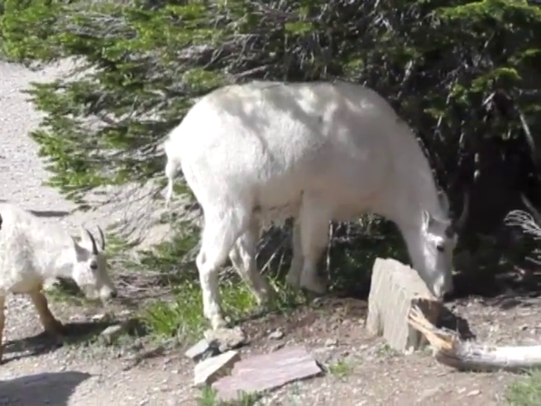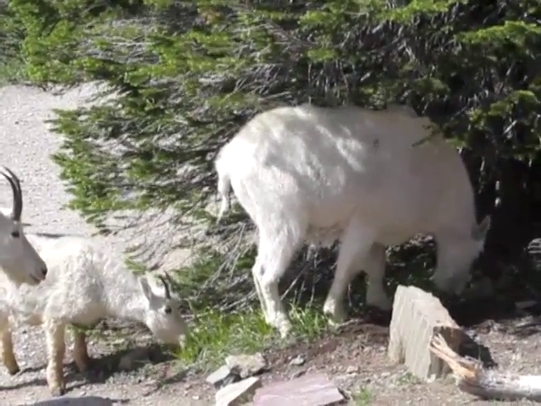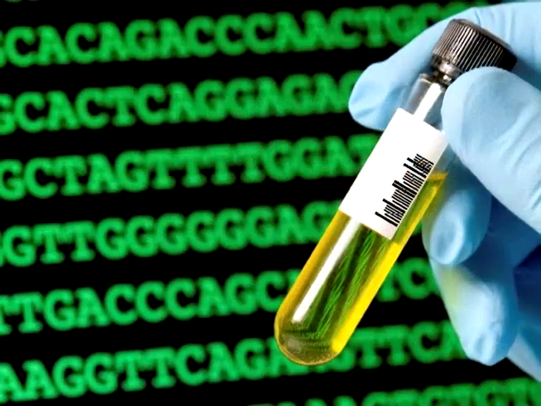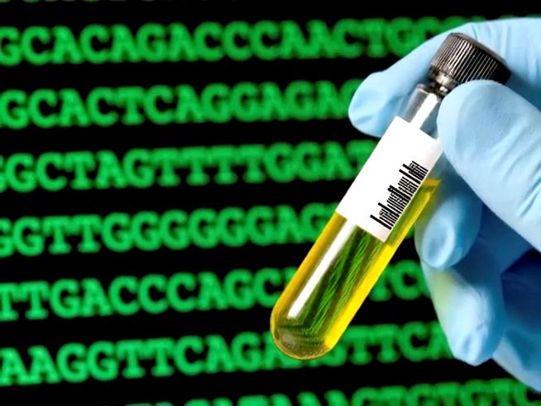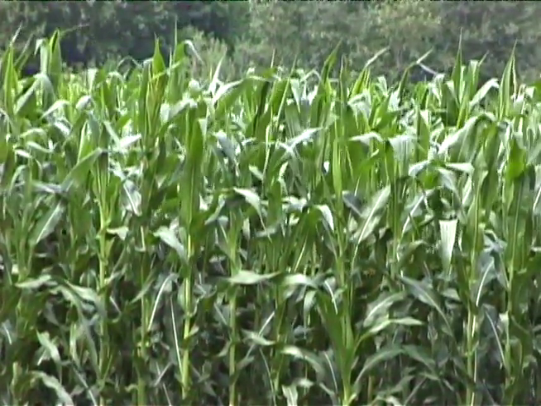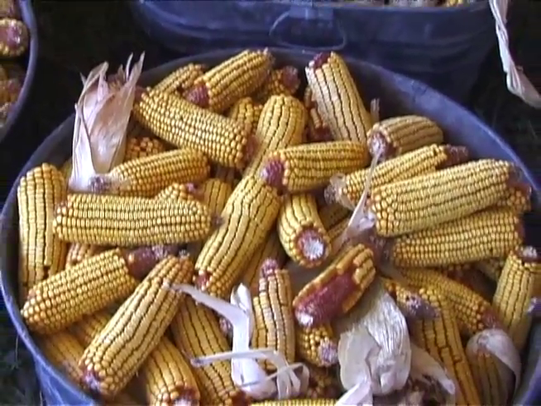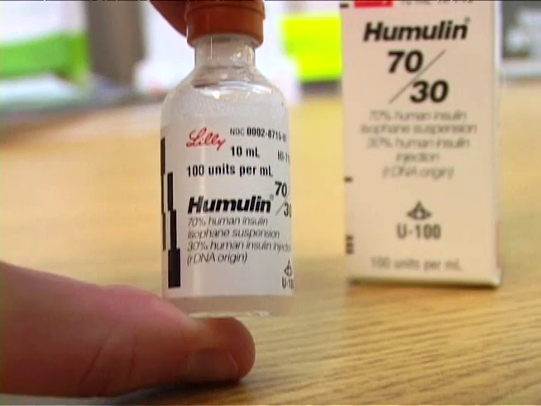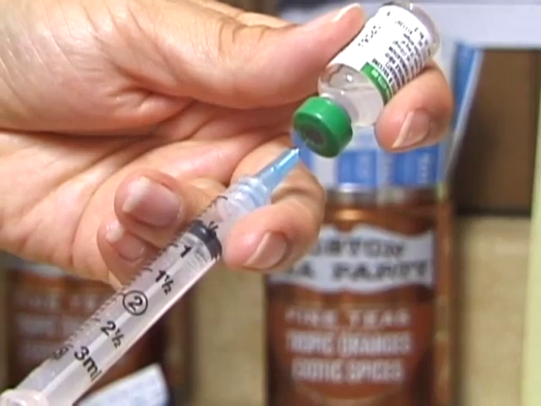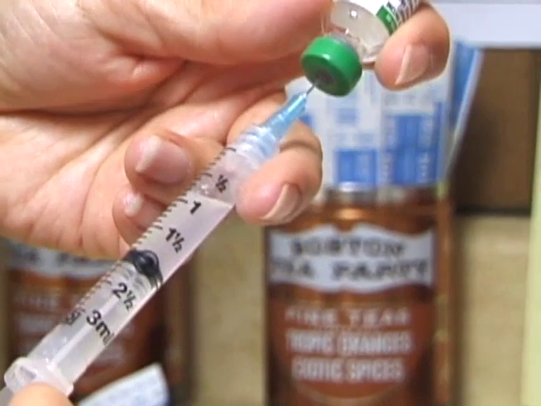As we mentioned earlier, heredity is the process of passing traits from parents to offspring. Genetics is the science of heredity. Genetics has produced many things that have improved our lives. For example, genetics has helped create new types of plants that produce more food. Genetics has enabled scientists to develop new medicines to prevent and cure diseases. Needless to say, the science of genetics has a big effect on our lives.